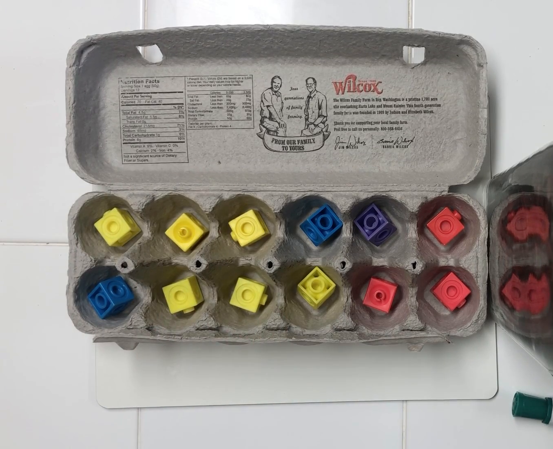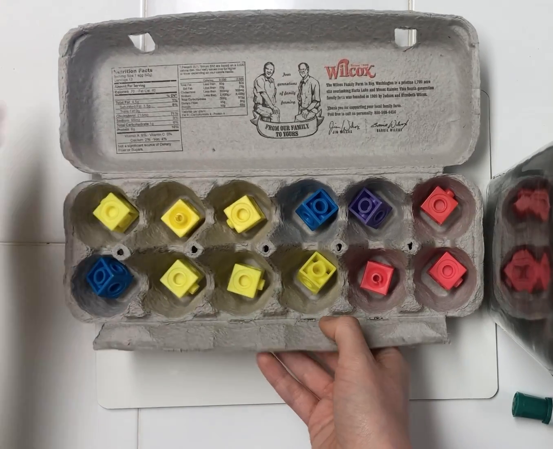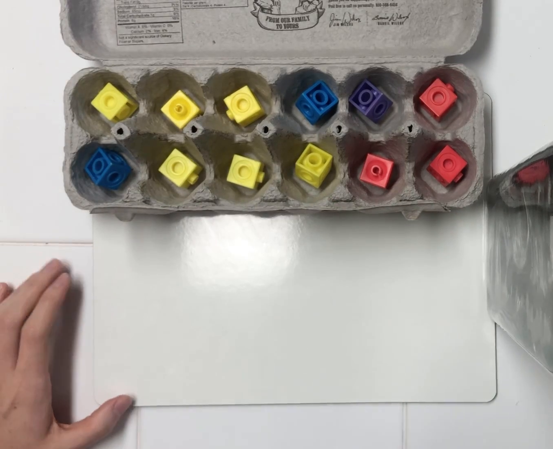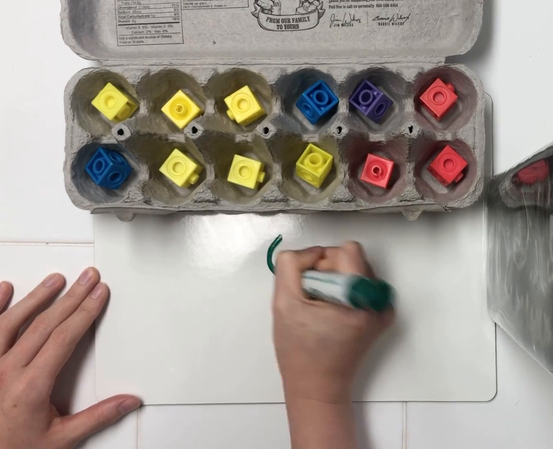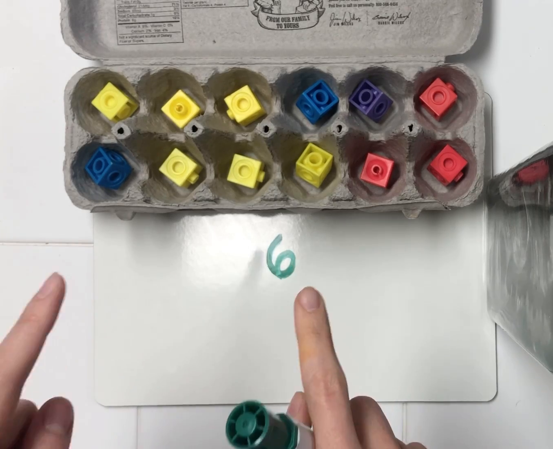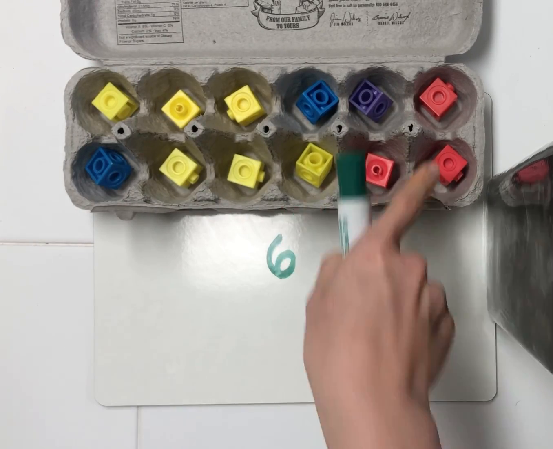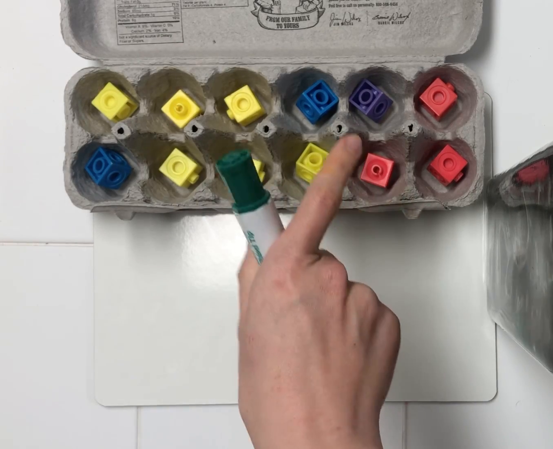So I ask you, what fraction of this egg carton is yellow? It'd be easy just to say 6, but you can't just put 6. You actually have to put the total amount it's out of. And how many is it out of? Because it's a dozen, 12.